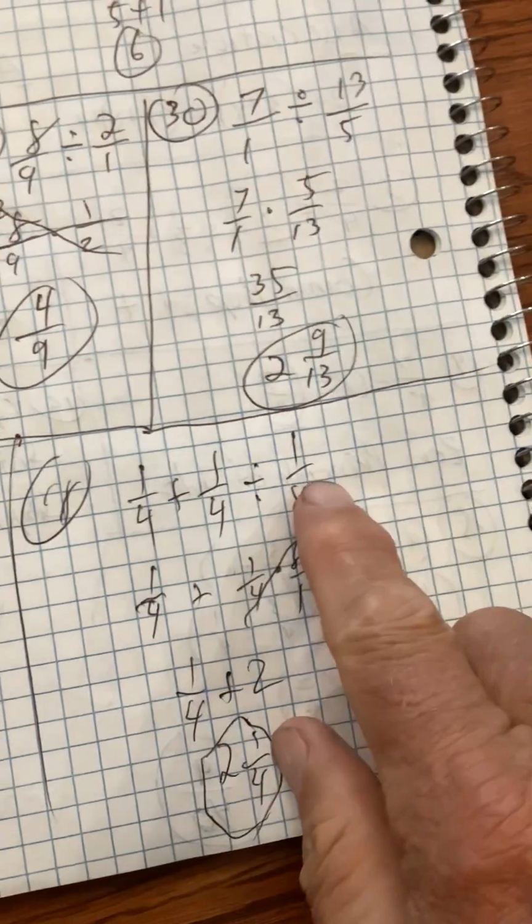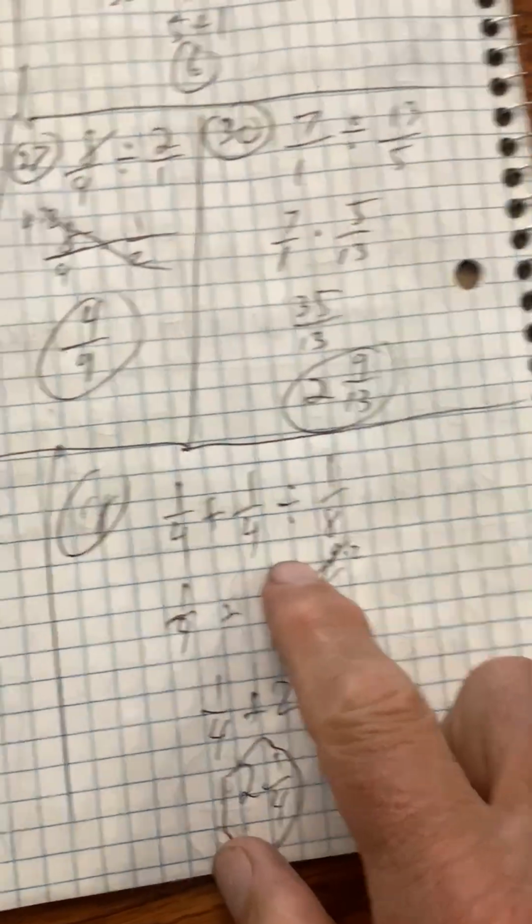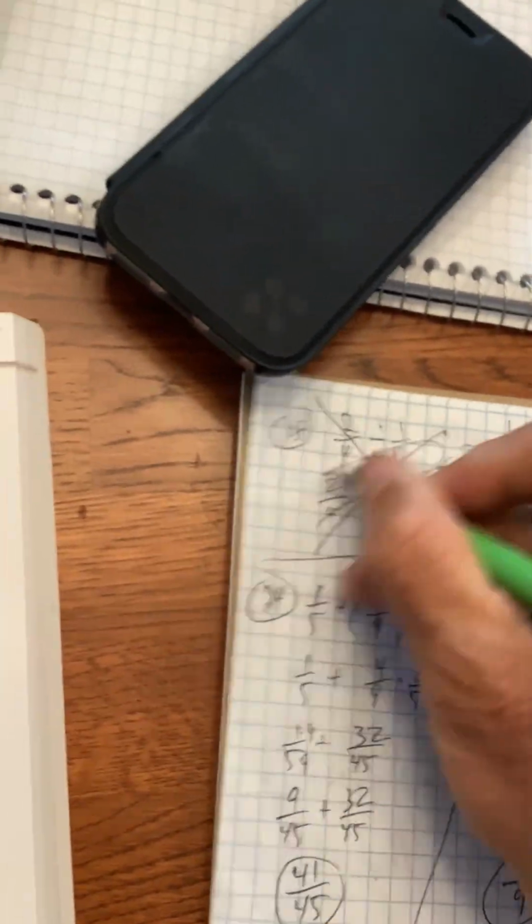Remember, you gotta do order of operations. You have to divide before you add. So anyways, well, that was wrong for number 18.